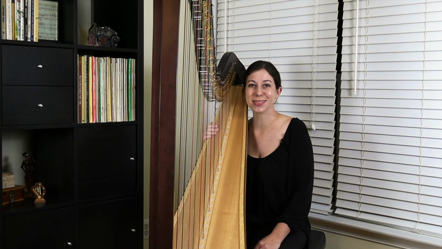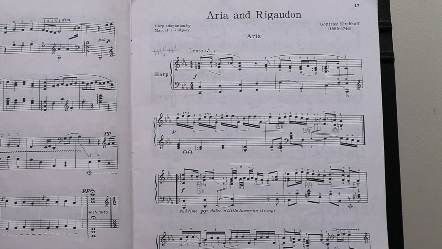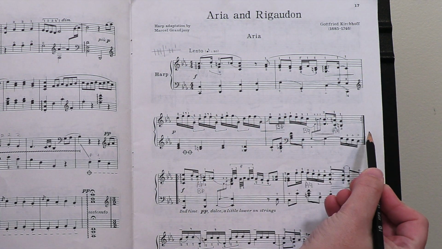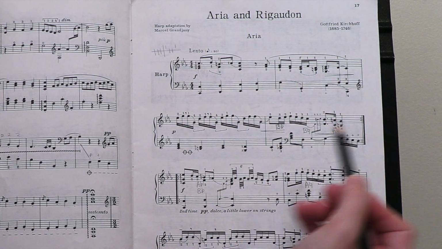various situations. Let's begin by talking about repeats in music, which can sometimes add a bit of complexity for marking pedals. As an example, we have here the Aria and Requiem by Gottfried Kirchhoff, transcribed for the harp by Marcel Grandjany. And this has quite a straightforward repeat. You would just play along through the first two lines and then do that once again.